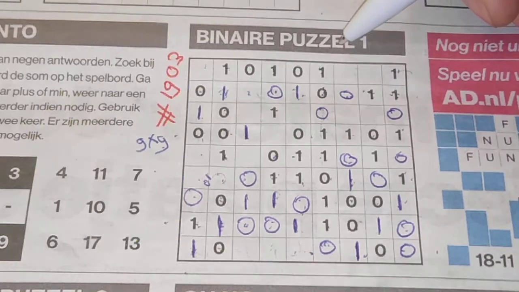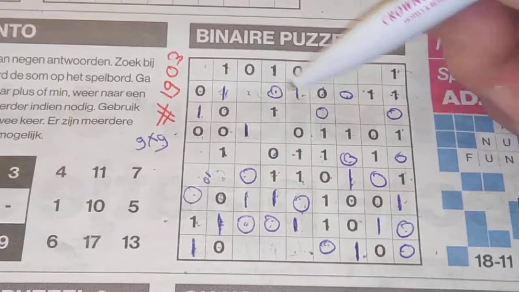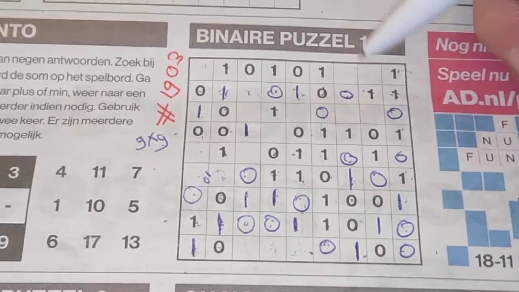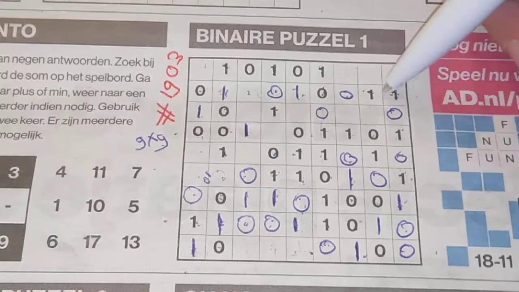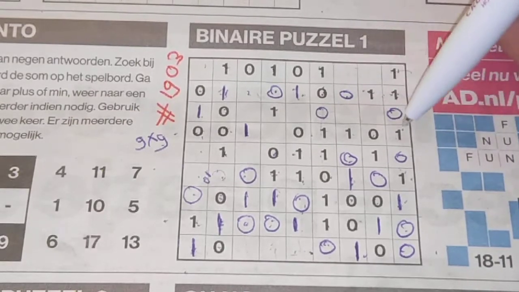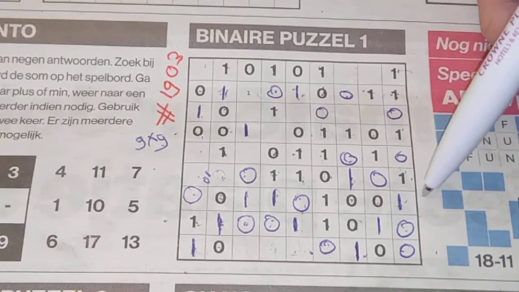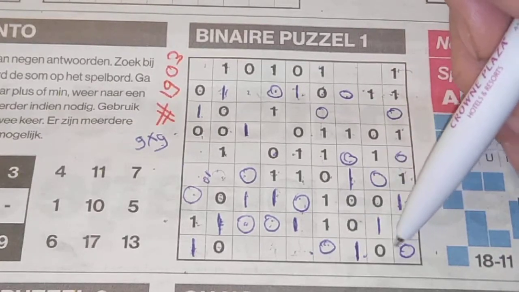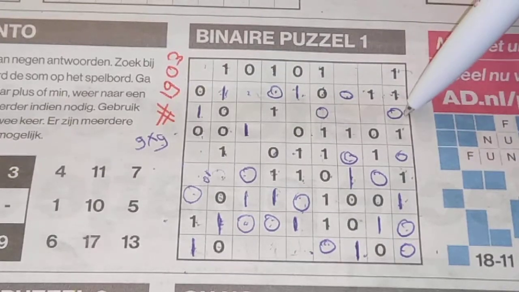Difficult. Do I need to compare? That's the question. Cannot compare this. Double 1.